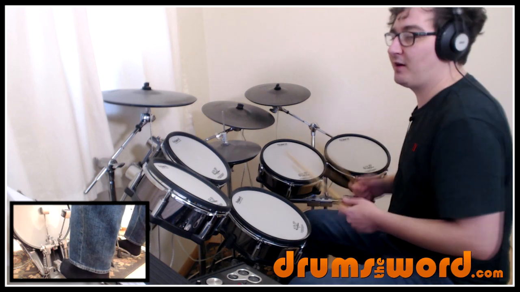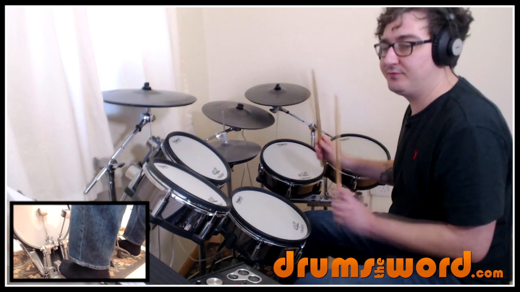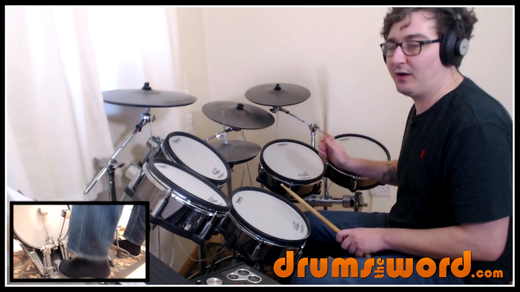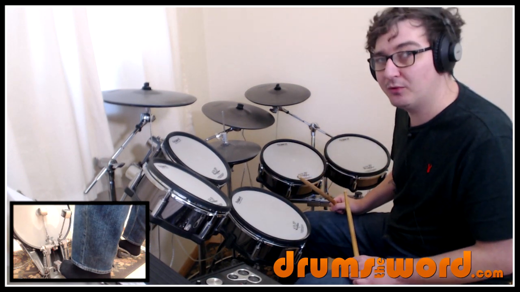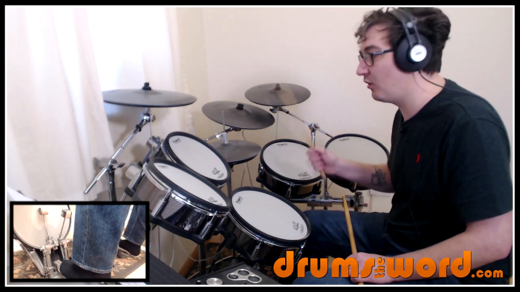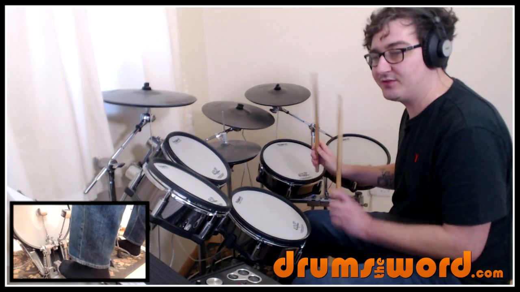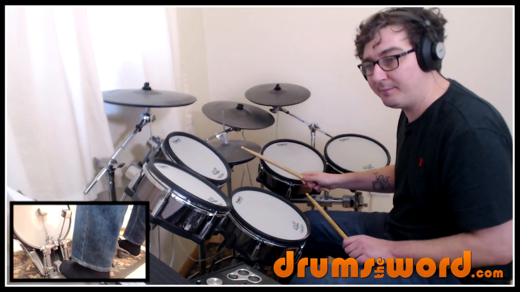So the first bar, simple stuff: 1, 2, 3 and 4 and 1. Notice it doesn't start with a crash cymbal. We do get crash cymbals throughout the song, but not in these sections. 1, 2, 3 and 4 and 1.